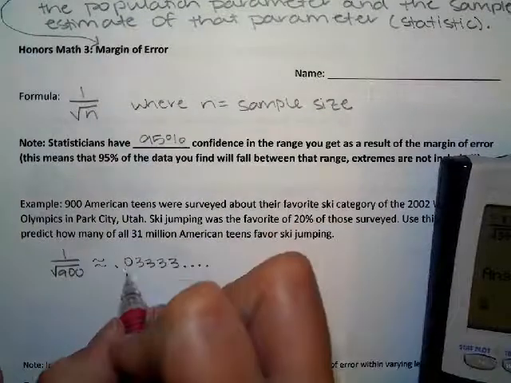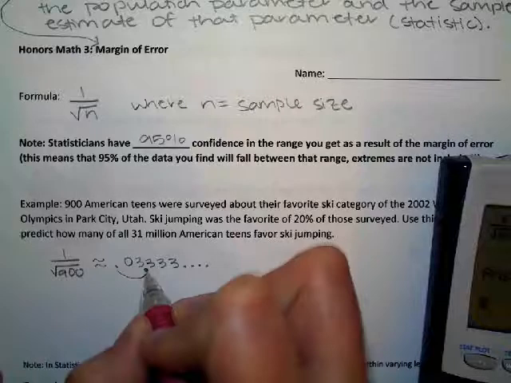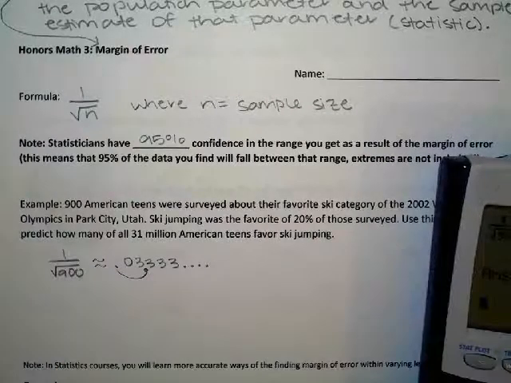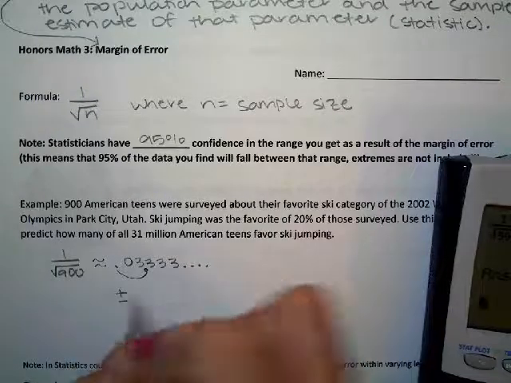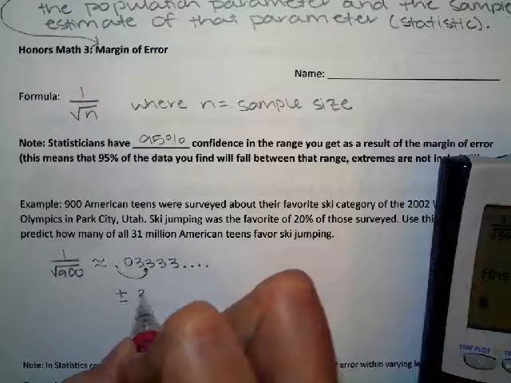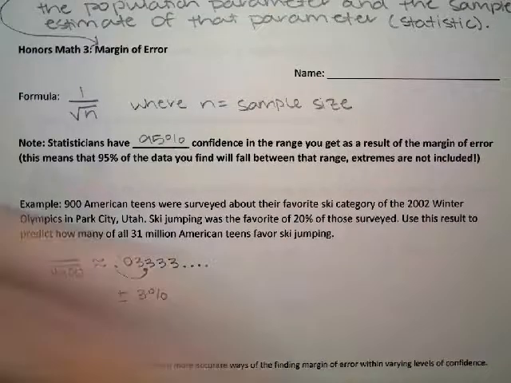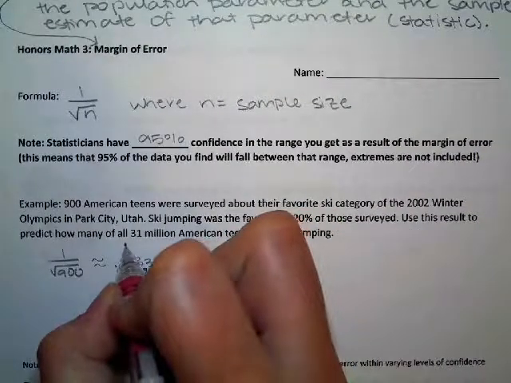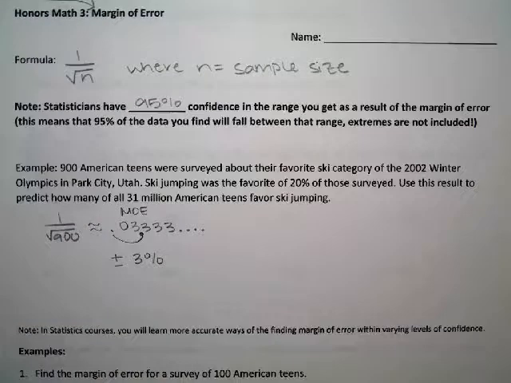And so if I take this and move it 2 decimal places to the right, which is how you take a decimal and convert it into a percentage, this would be plus or minus 3%. Plus or minus 3% is our margin of error.